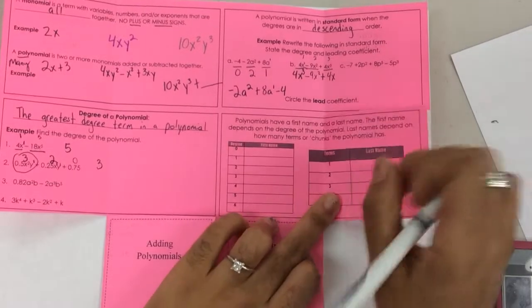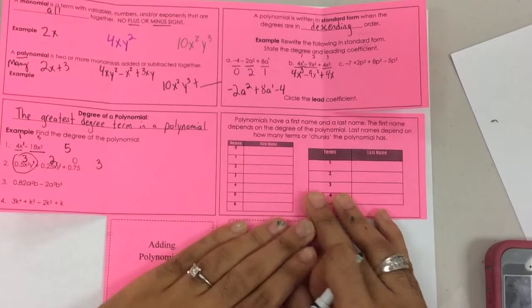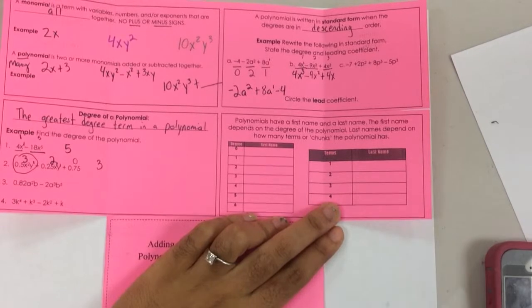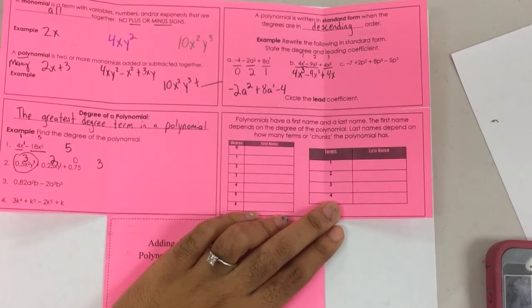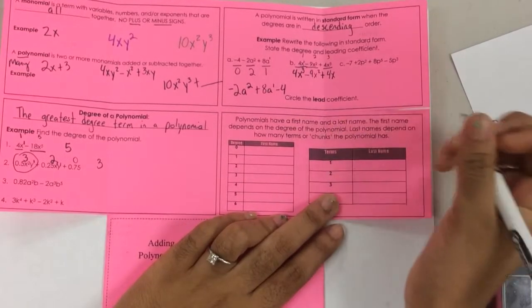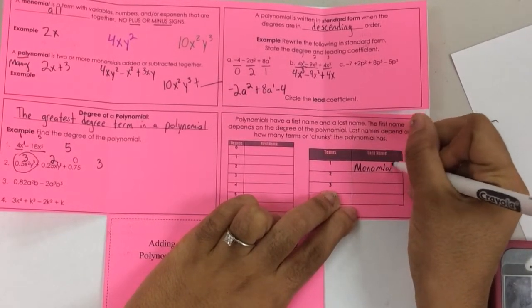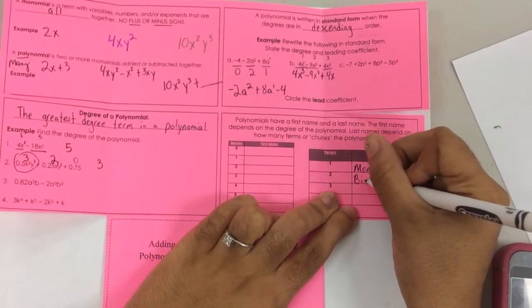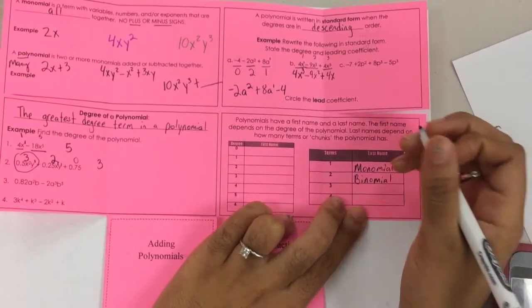Naming polynomials. So polynomials have a first name and a last name. The first name depends on the degree of the polynomial. The last name depends on how many chunks or how many terms the polynomial has. So if it has 1 term, it's a monomial, because mono means 1. 2 is a binomial. Bi means 2.